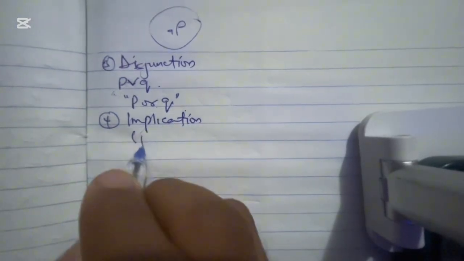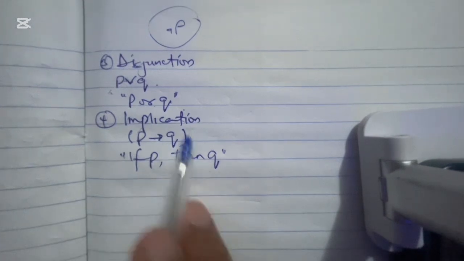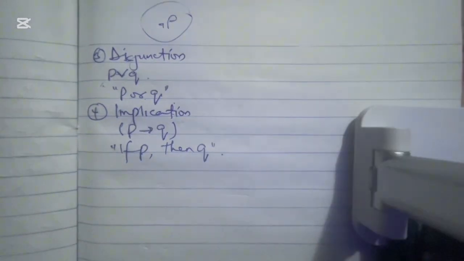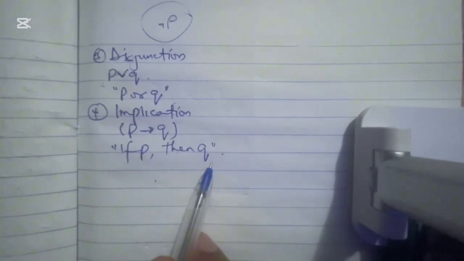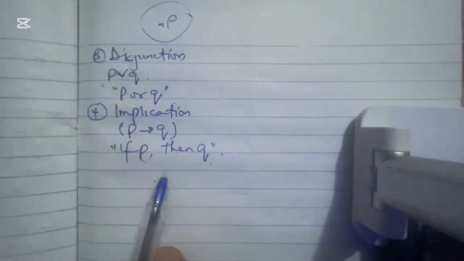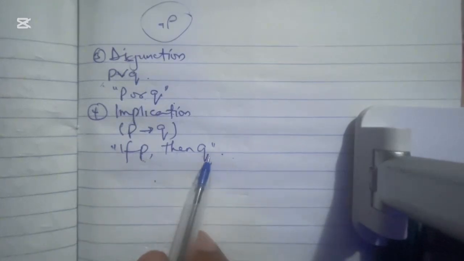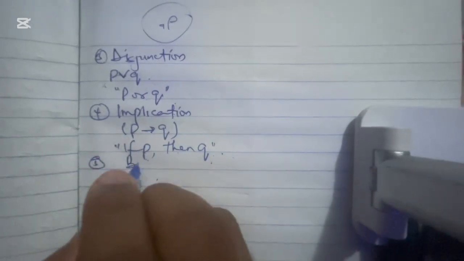Number four is implication. Implication is denoted as P, then an arrow, Q. What this means is, if P then Q. That's what implication means. This means that it is false only when P is true and Q is false. That's the only time. It is false when Q is false, but at that time P will be true.